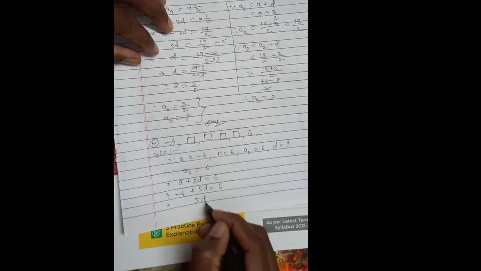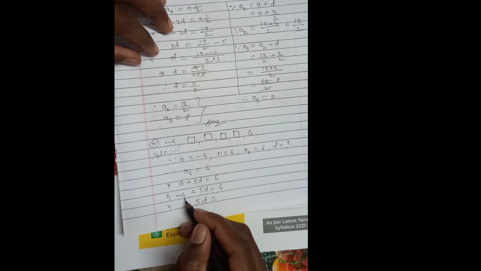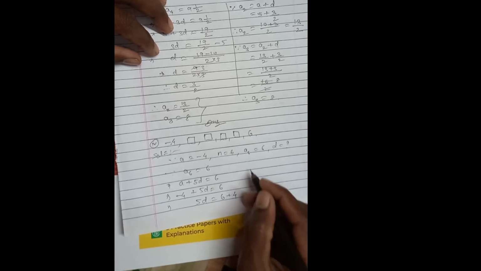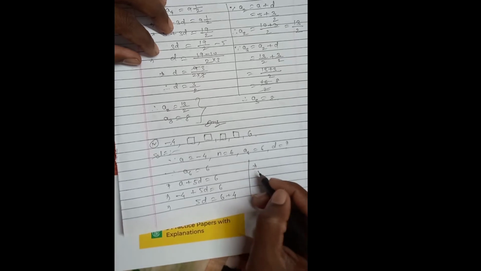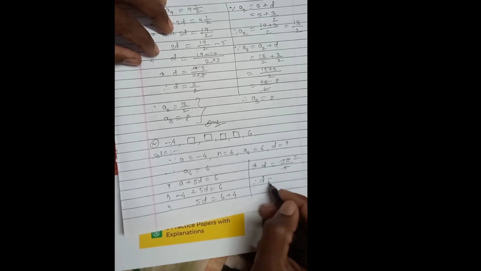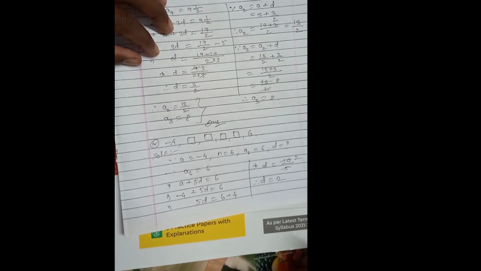So we can write that 5d is equal to, as the sign of 4 is minus, so if we take it to the right side, then its sign will be changed into plus. Then we get d is equal to 10 by 5. That means the value of d is 2.